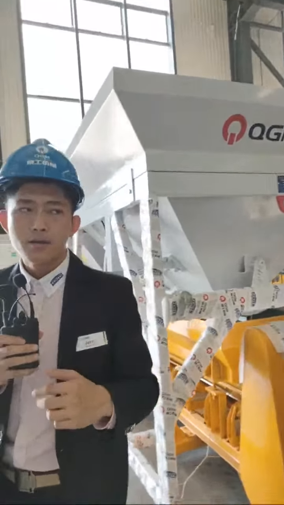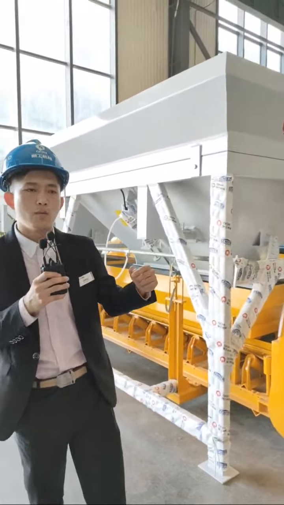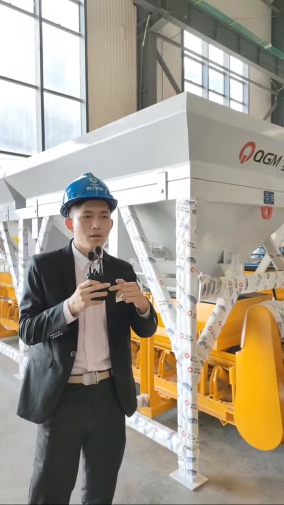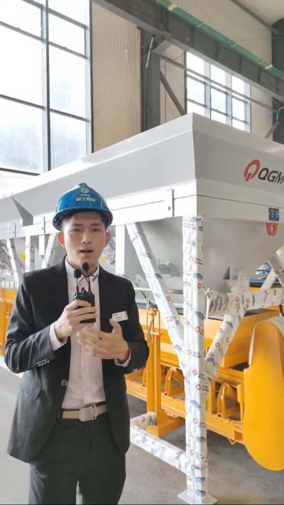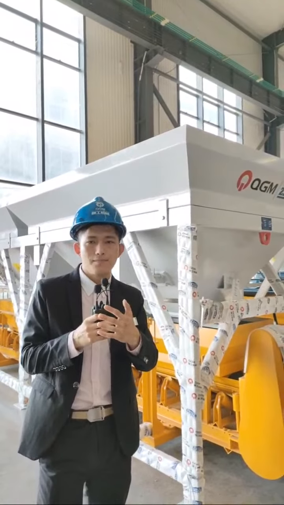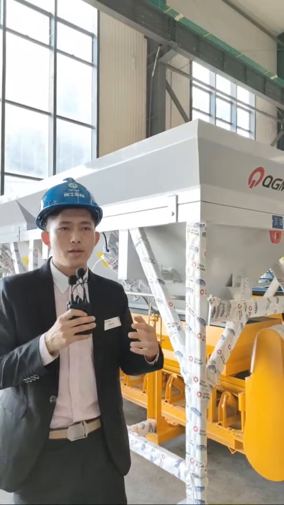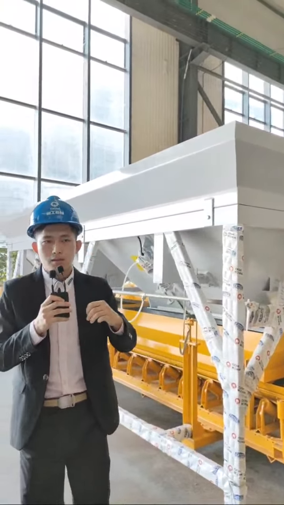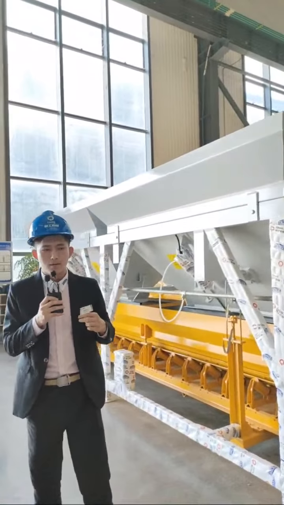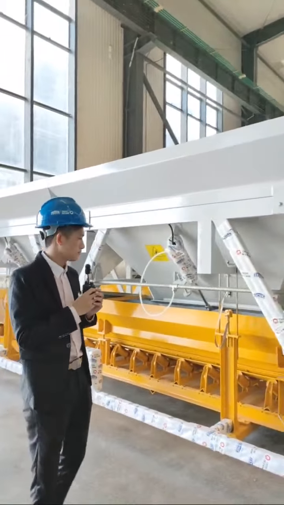So you can easily weigh 100 kilograms, and you can also weigh another kind of 100 kilograms of material. So this is the difference between the simultaneous weighing system and the separate weighing system.